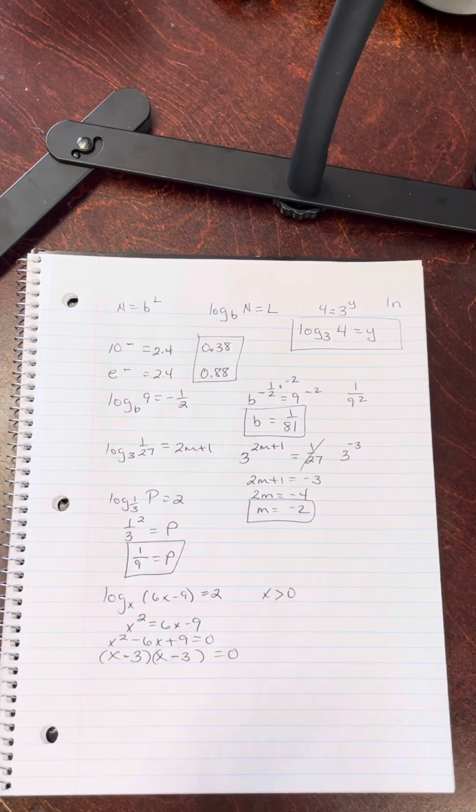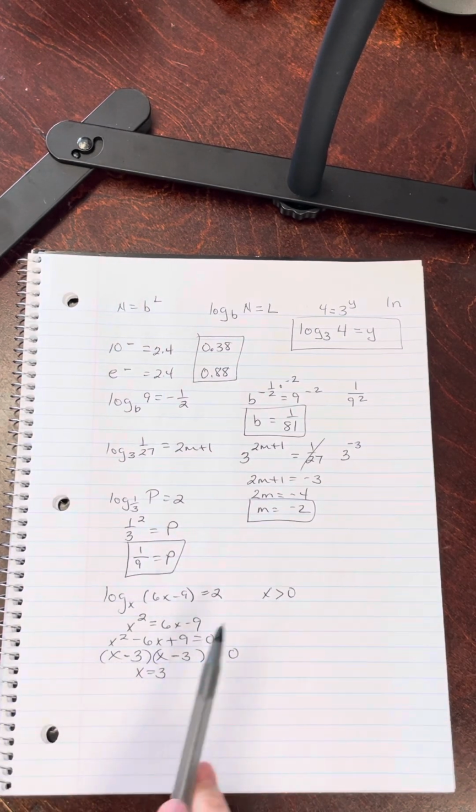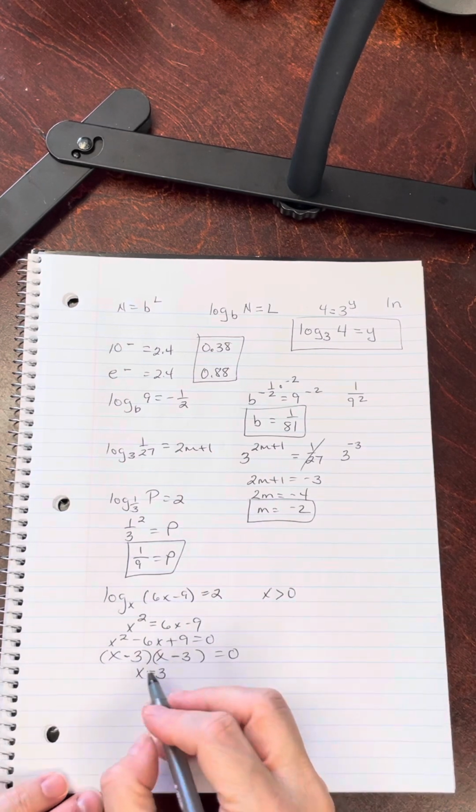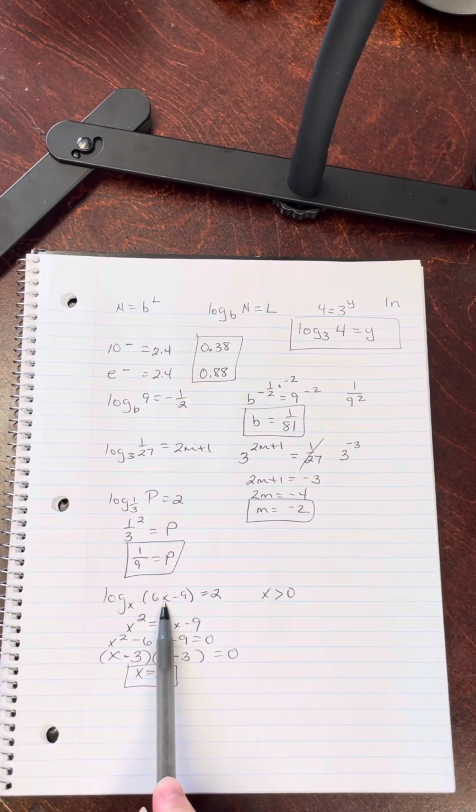Great. So your book wrote that as x minus 3 squared, but either way you're writing it, that's where you're getting to. So the solution is x equals 3, and that answer was greater than 0, so it falls within the acceptable window. And then just kind of as an extra check, I like to throw it in here to make sure I don't get a negative. 3 times 6 is 18 minus 9. Nope, I'm not going to get a negative, so I'm good on every test I've got.